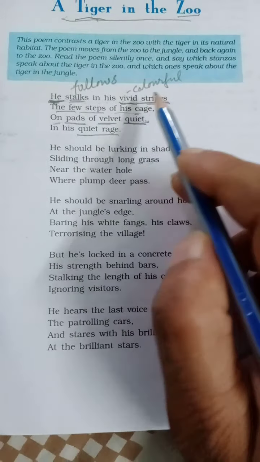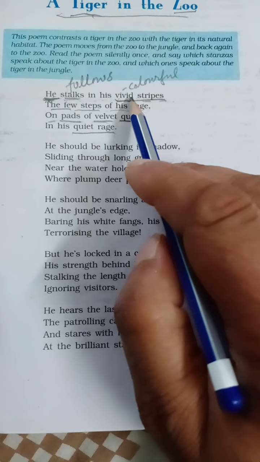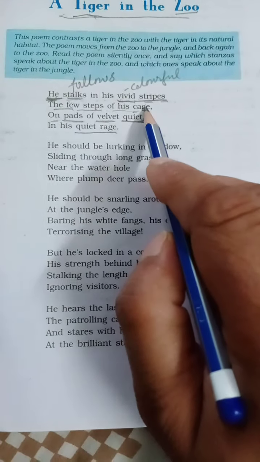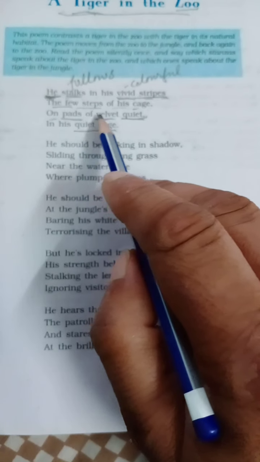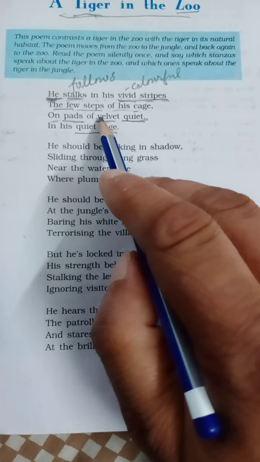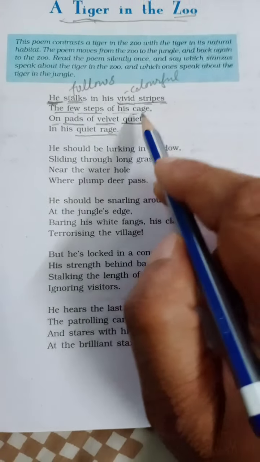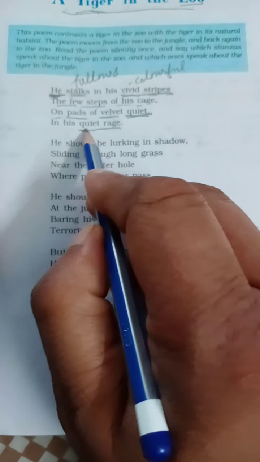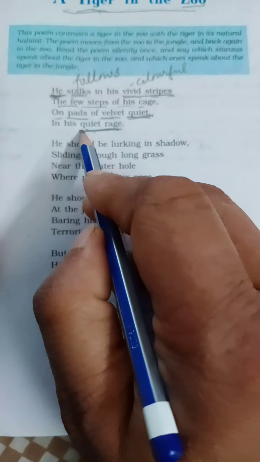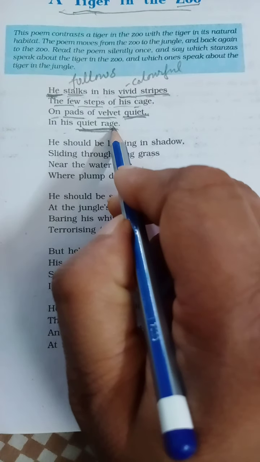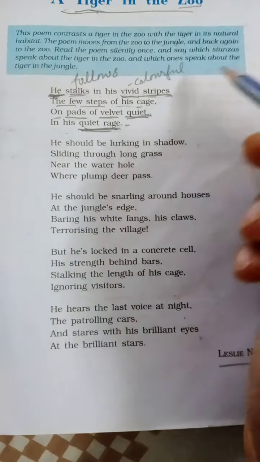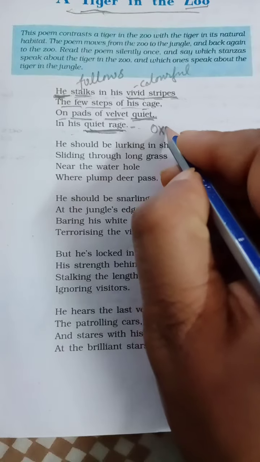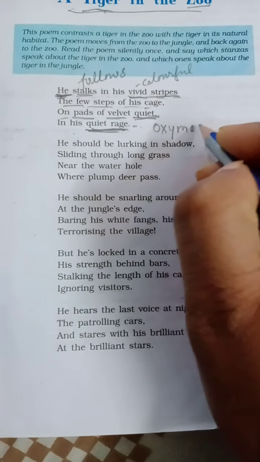So he is moving in his colorful stripes. Only a few steps he could take, and he moves on his paws which are very soft, and he is moving very quietly in his quiet rage. Here the example is quiet rage, means when two opposite words are put together one after the other. So it is an example of oxymoron.